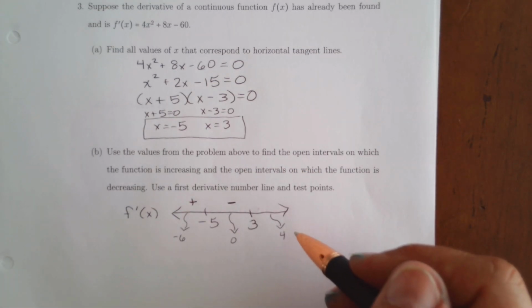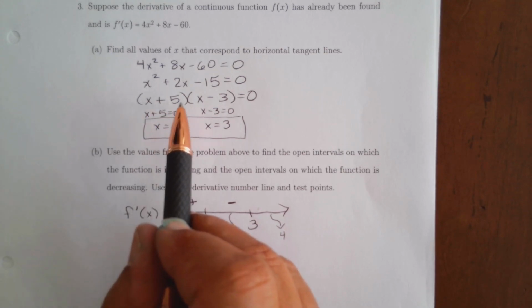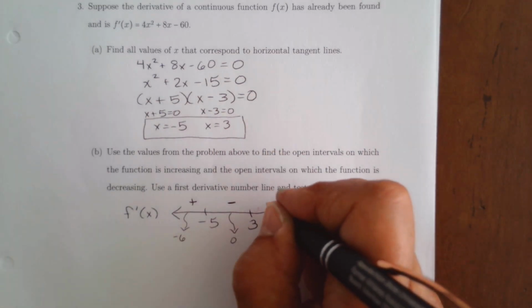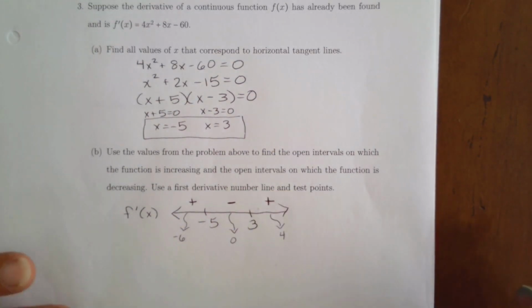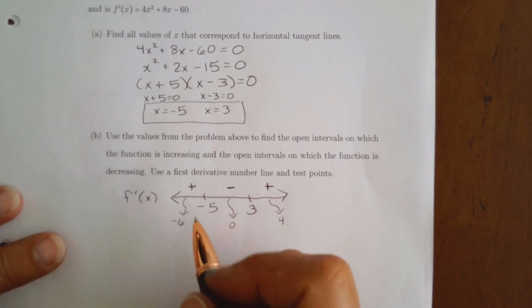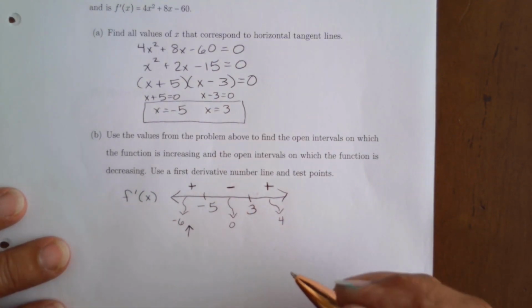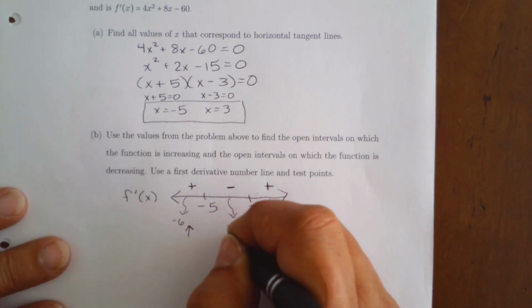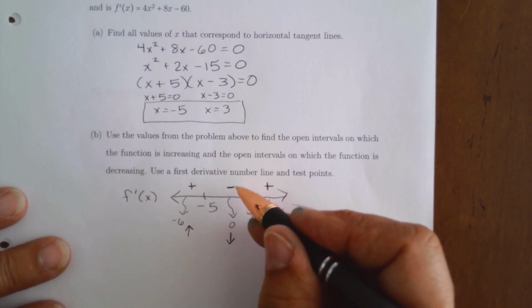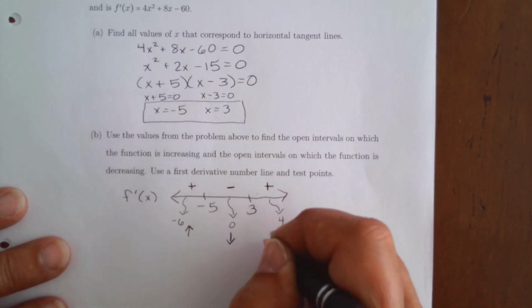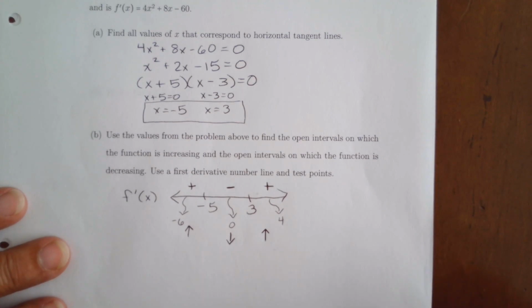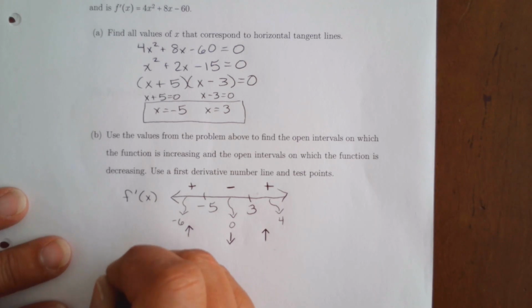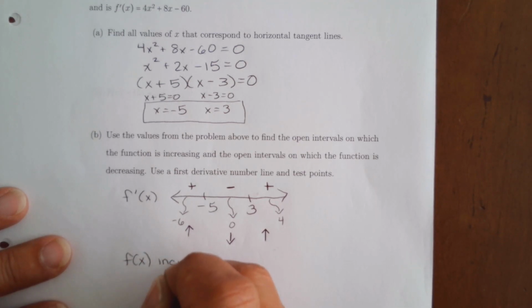And then I'm going to try 4. Plug 4 over here, that's going to give me 9. Put 4 here, that gives me 1. 9 times 1 is positive. Okay, so similar to the last one, to the left of -5, your function is going to be increasing because it's positive slope. In between -5 and 3, your function is going to be decreasing because you got a negative slope. And after 3, from 3 to positive infinity, we got a positive number again, so that means we're increasing.